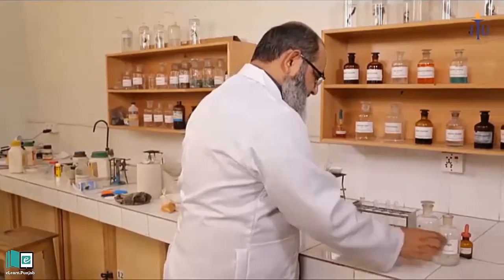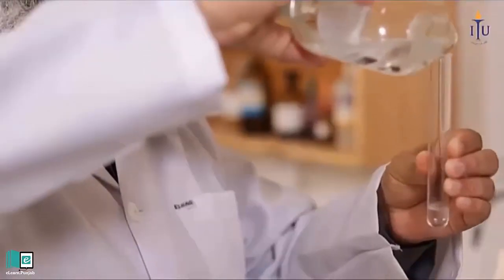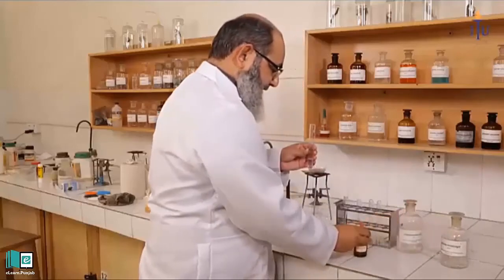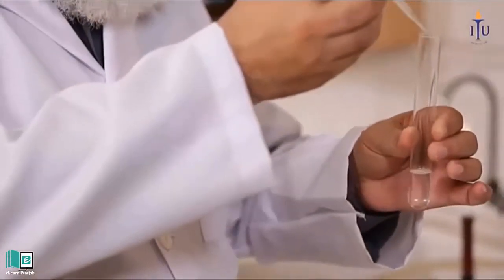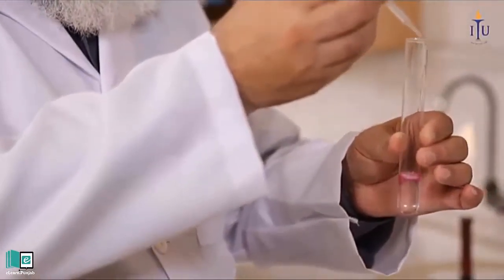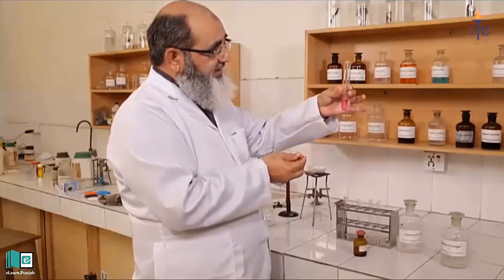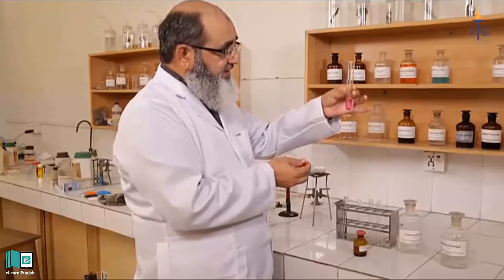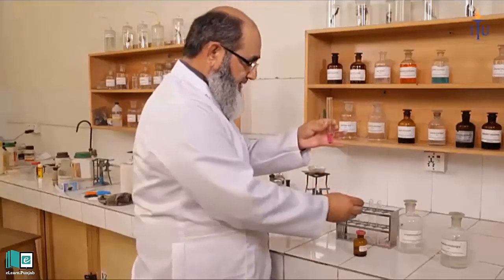First, we take approximately 3 cm³ of sodium hydroxide in this test tube. We will put an indicator in it. Why do we put an indicator? Because when the acid-base reaction is completed, its color will change. Can you tell about the color which is produced as a result of this reaction? We call it phenolphthalein. The color of phenolphthalein in base is pink.